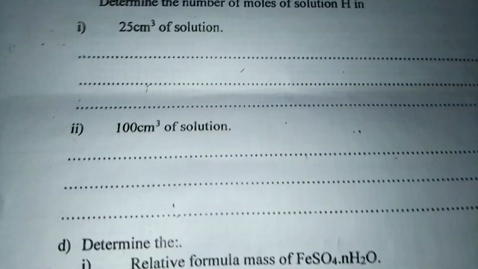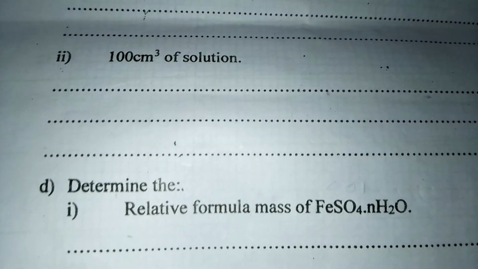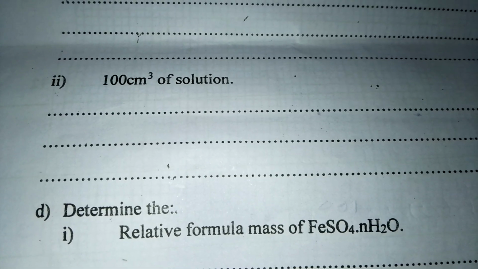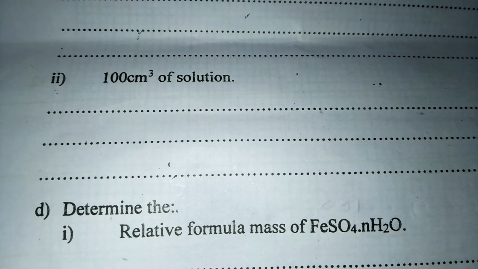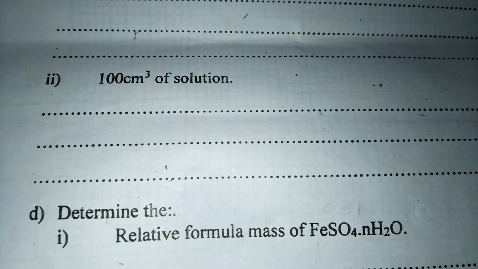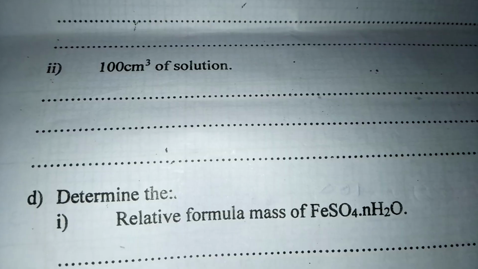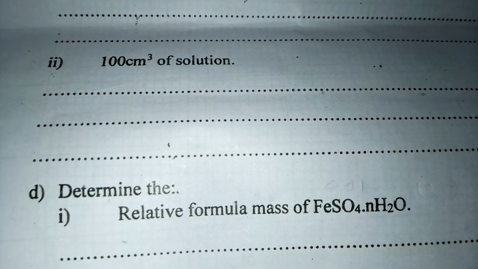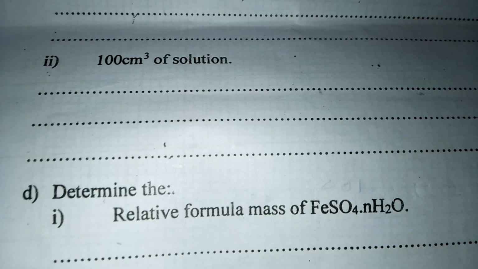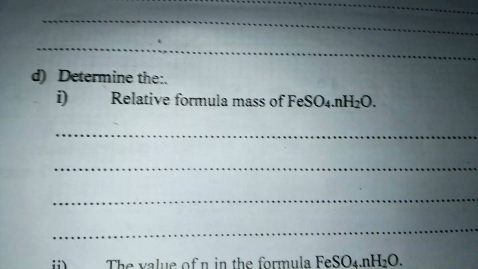And then we have been also asked to determine the relative formula mass of the iron salt, iron(II) sulfate with N water of crystallization.